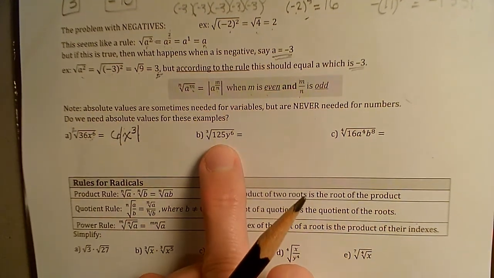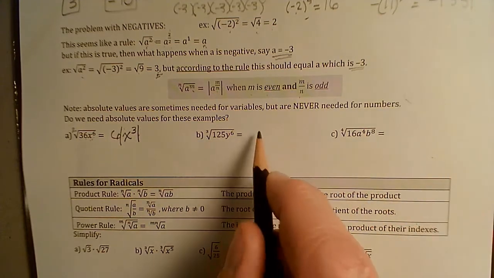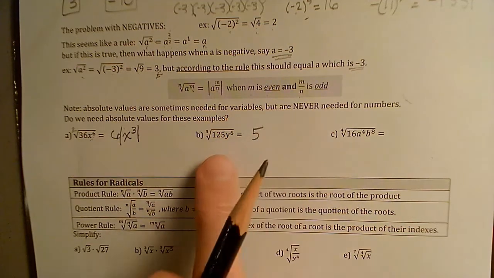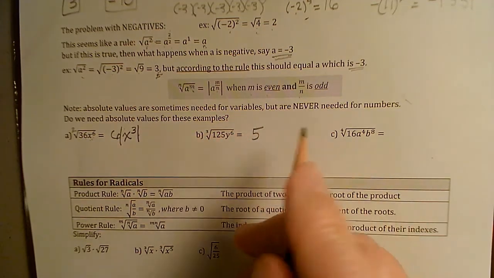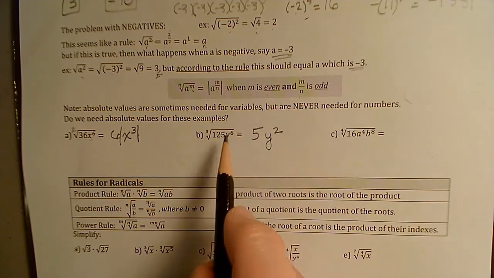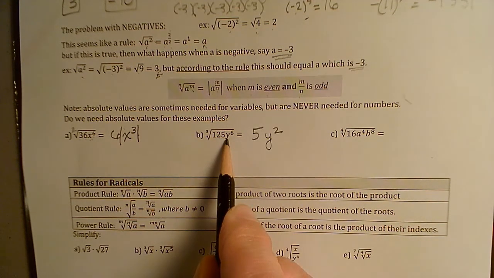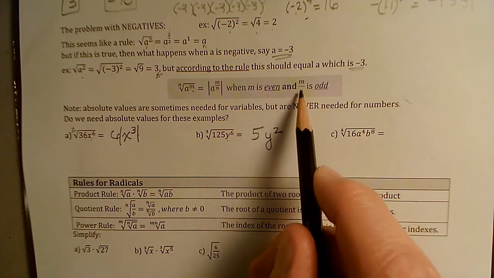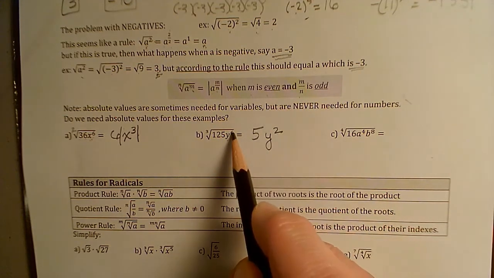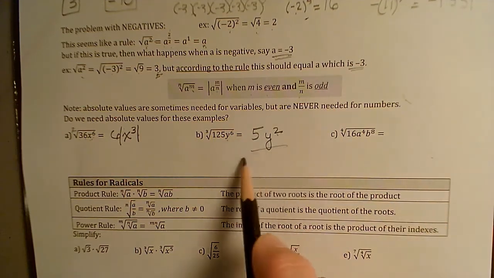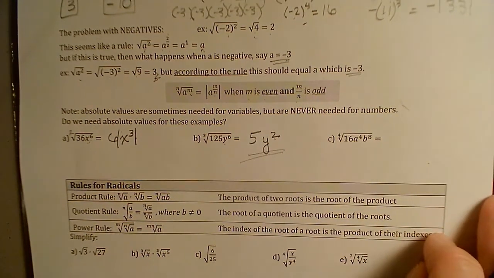All right, let's go to the next one. Cube root of 125. Well, we talked about this above. Cube root of 125 is 5. And then we have 6 divided by 3, so that's y to the 2nd. In this case, if the variable y is negative, it'll be positive here. Not a problem. The resulting fraction here, 6 divided by 3, is even, so this rule does not apply. Everything's fine here. We do not need absolute values there.